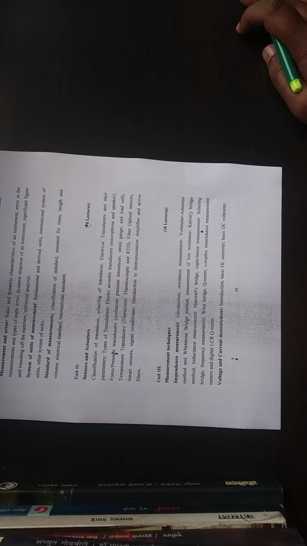The second part in this unit is the voltage and current measurement techniques. We will see how to measure the voltage as well as the current, and we will discuss a basic DC ammeter structure and basic DC voltmeter structure. Furthermore, we will derive the expressions for the designing of DC ammeter and DC voltmeter.